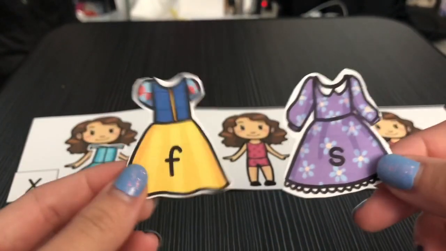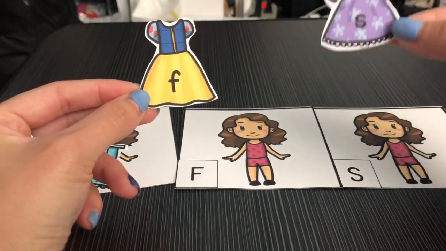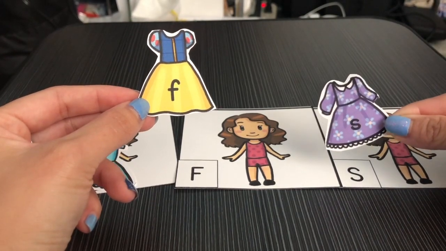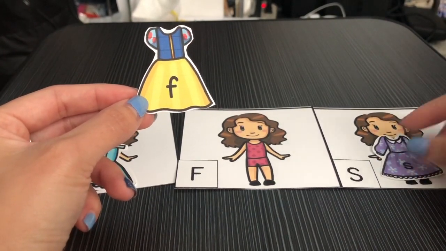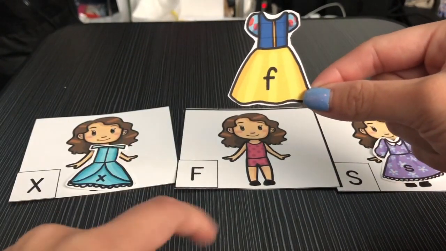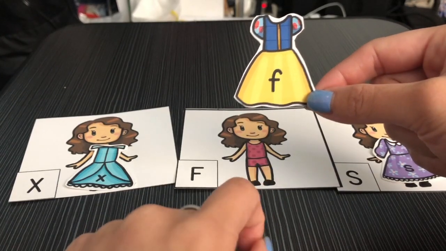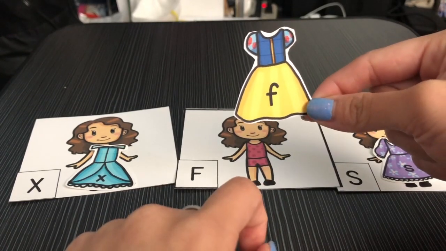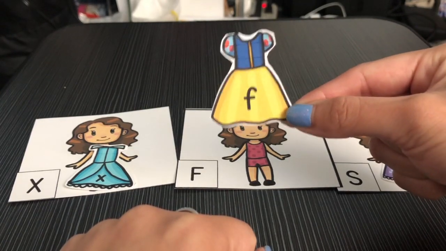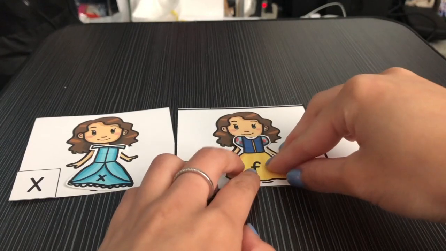I have two more here. So which one belongs to who? Hey, who does that look like? That looks like the big S. S and S. Dress her with that pretty purple dress. And this one is the letter F. It's like an upside down hook. Kind of like the J, but this one is a little bit different. Baby letters are a little bit more curved, and most of them are like that. So I'm going to put that dress on her.